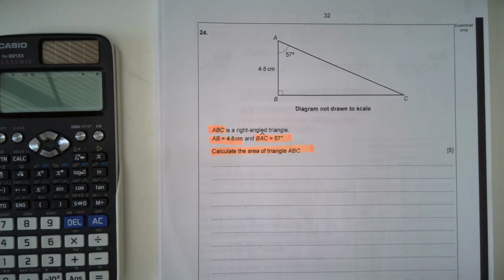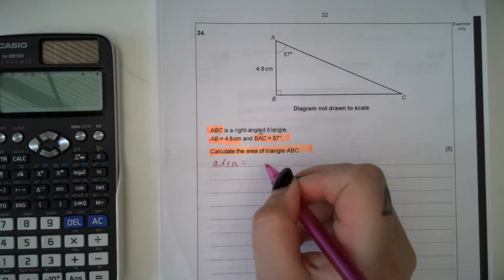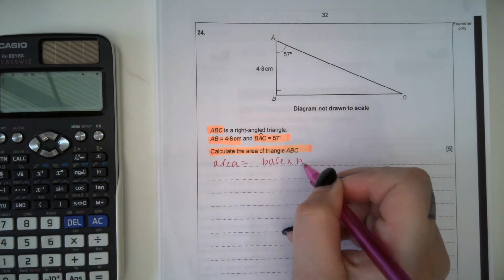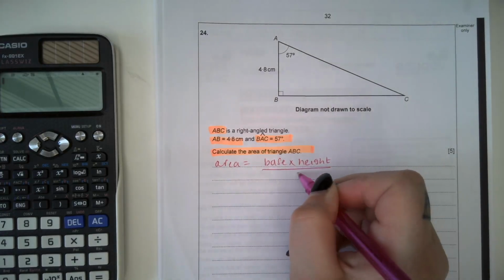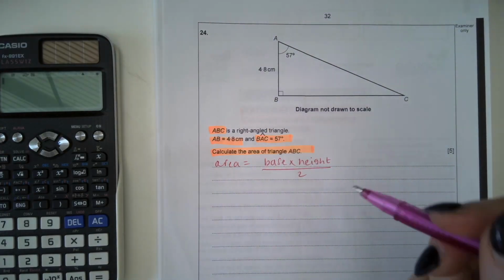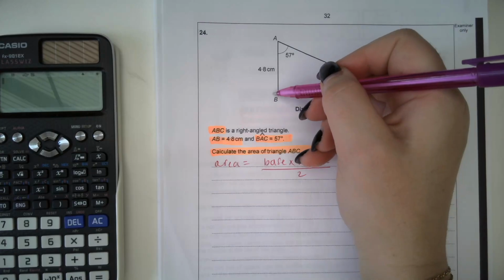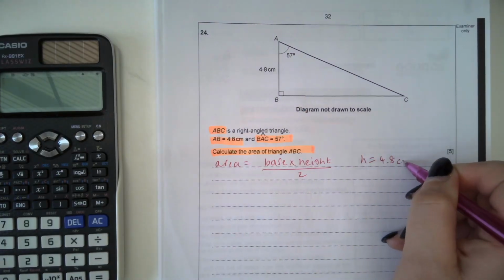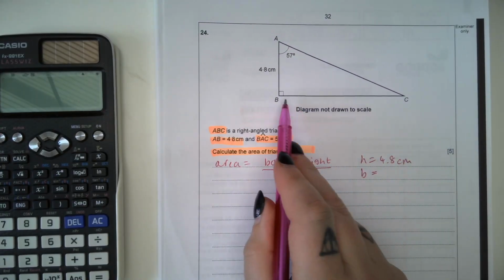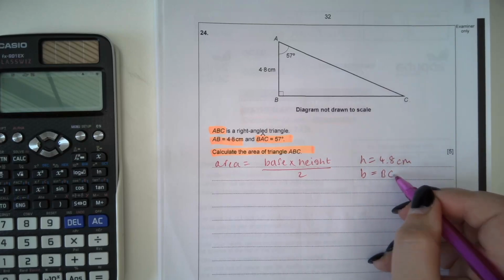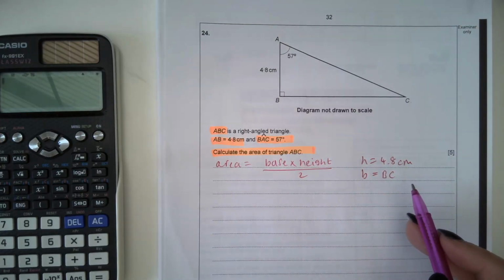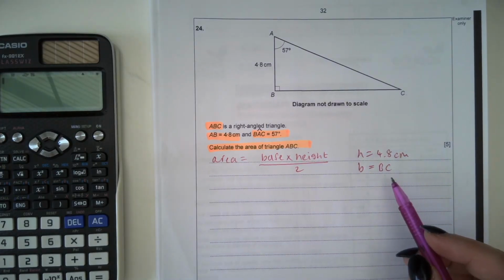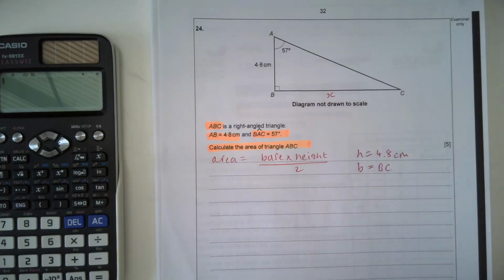To work out the area, the area of a triangle is the base times the height, and then we divide it all by 2. So we have the height is 4.8 centimetres, but we don't have the base, which is BC, and we don't know what BC is. So the first thing we're going to need to do is find BC. So we're looking for this length here.